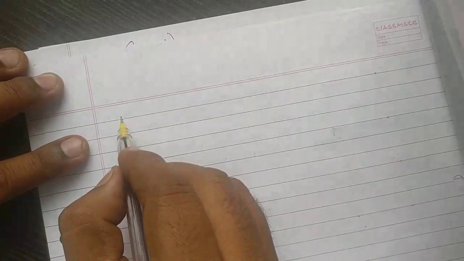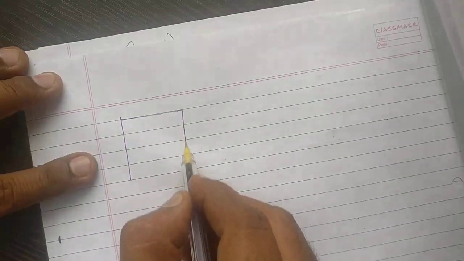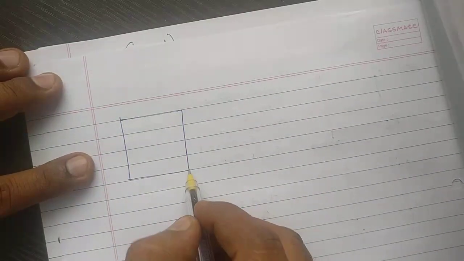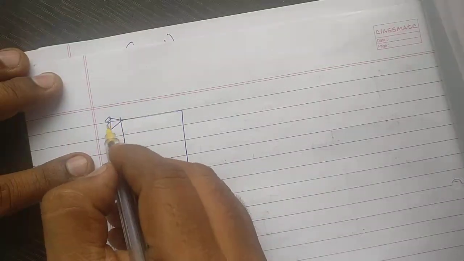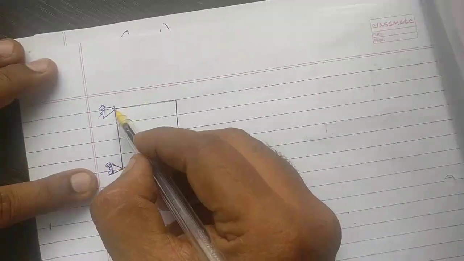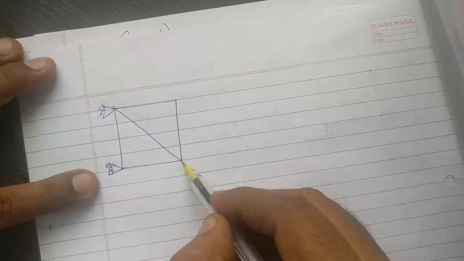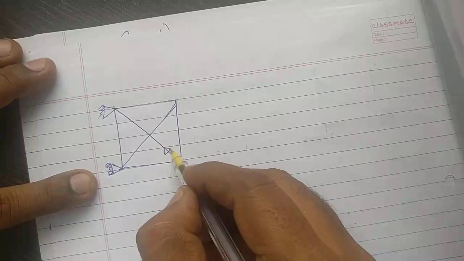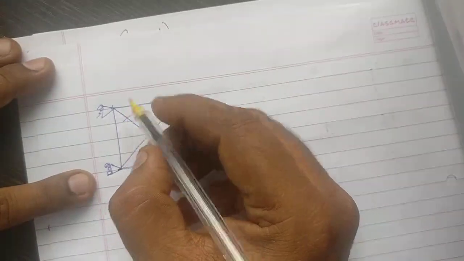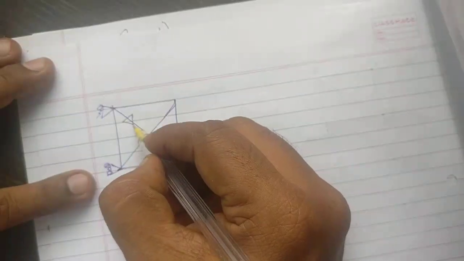So next step is to apply the 1 kilonewton load away from this.